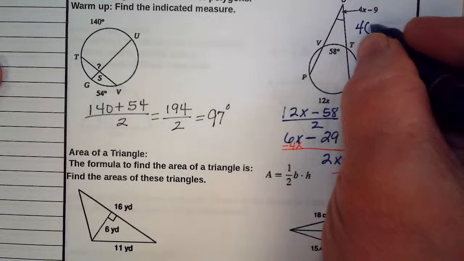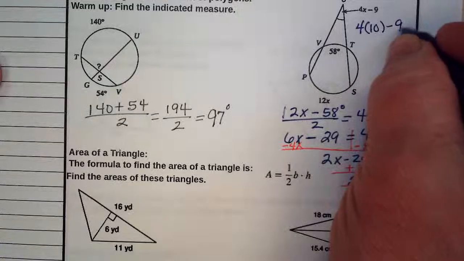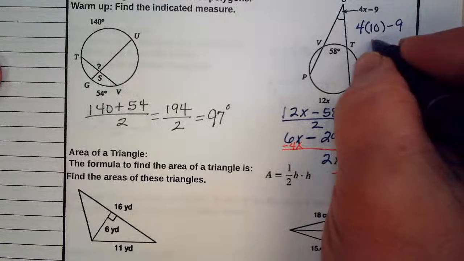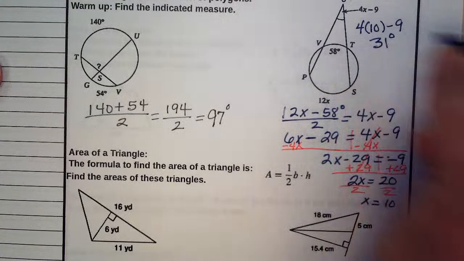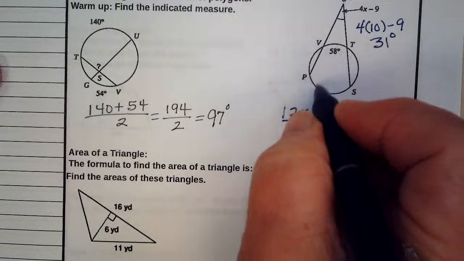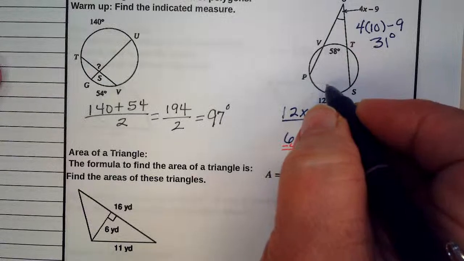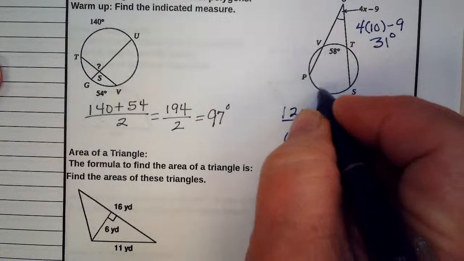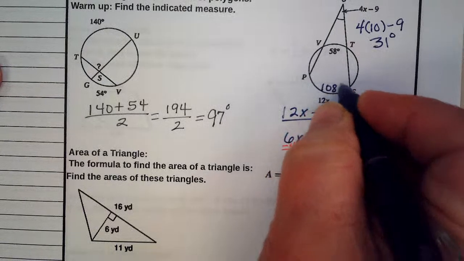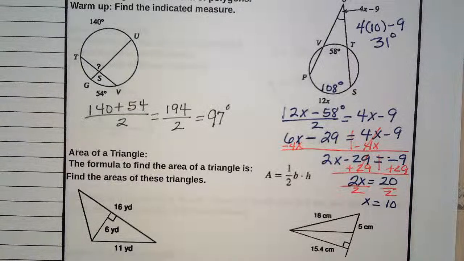4 times 10 minus 9 would be 40 minus 9, which would be 31 degrees. 12 times 9, that would be 90 plus 180 would give me 108 degrees. We found everything we can find. This brings us to the area of a triangle.